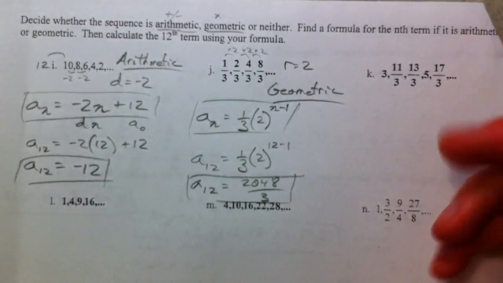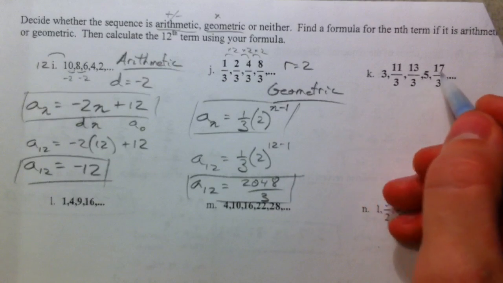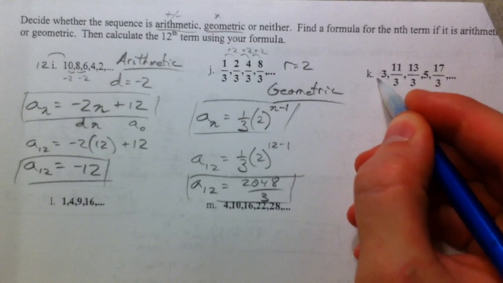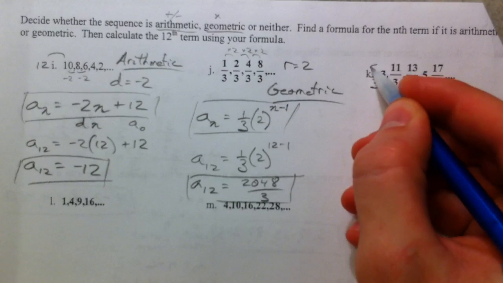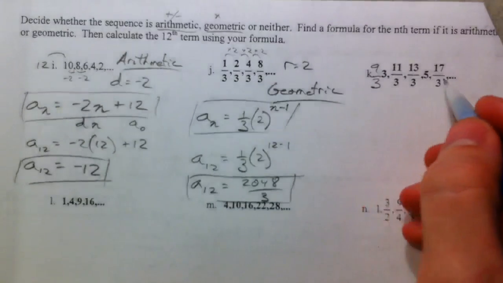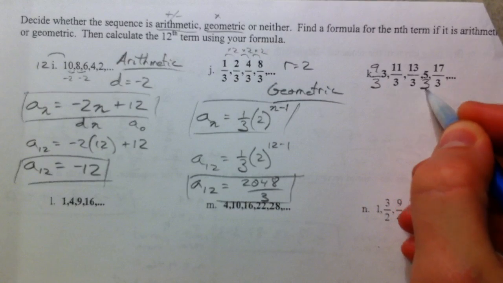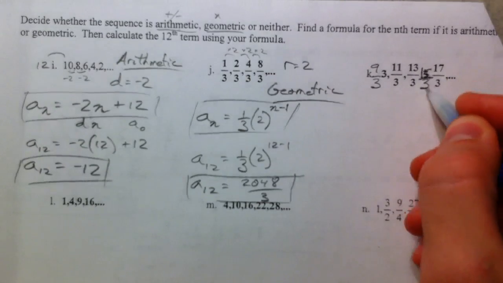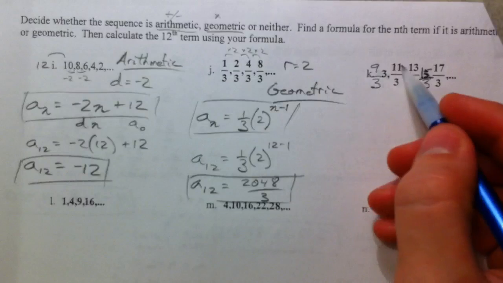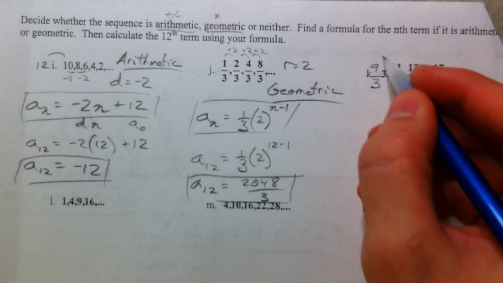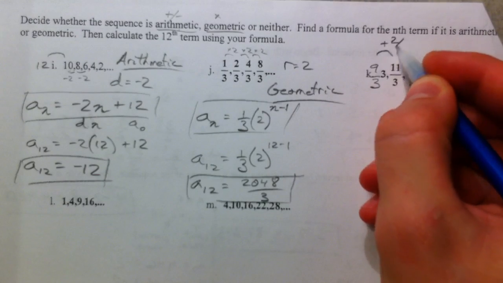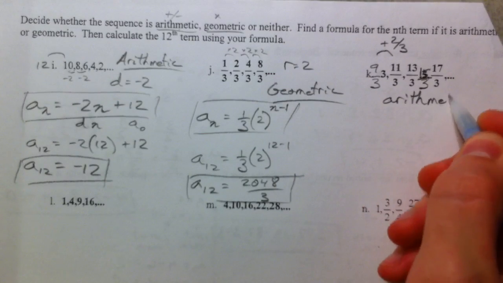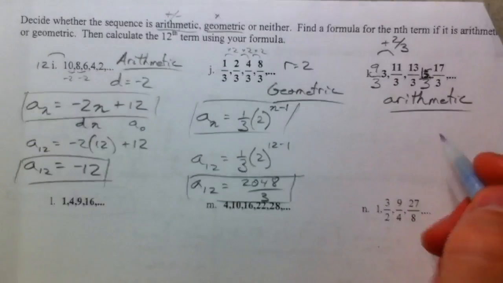Alright, so the next one, fractions, right? And so if you can get it into common denominators, this 3, if we were to put it over 3, is the same thing as 9/3. And the 5, if we were to put it over 3, is the same thing as 15 thirds, because 15 divided by 3 is still 5. So 9, 11, 13, 15, 17, we are adding 2 thirds every single time. So this is an arithmetic sequence, because we're adding the same thing each time.